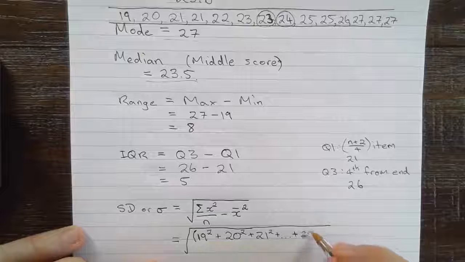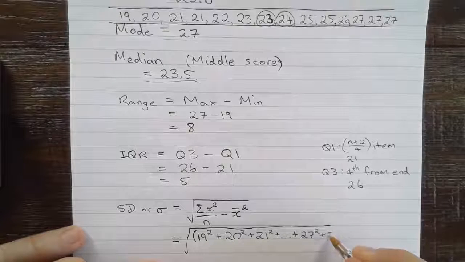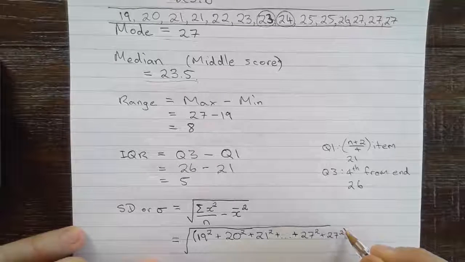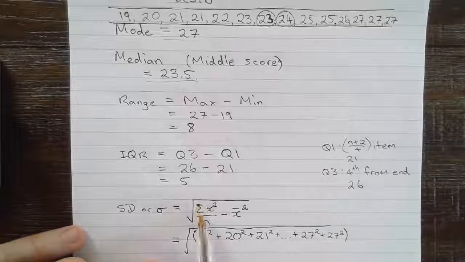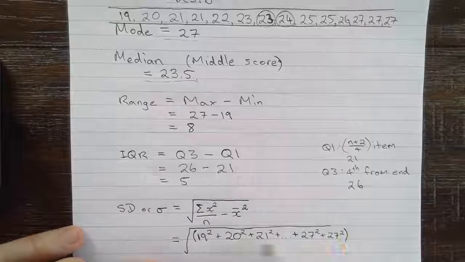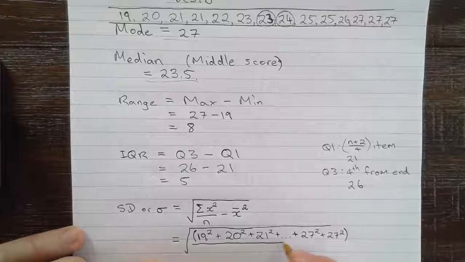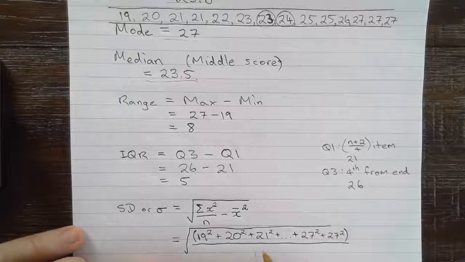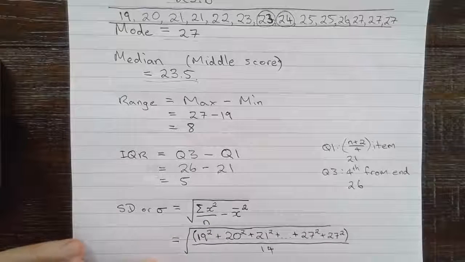So we're going to have 27 squared and 27 squared to finish it off. We'll close that up. That's our sum of x's squared. We need to divide all of that by n, which was 14. If you remember, there were 14 scores.